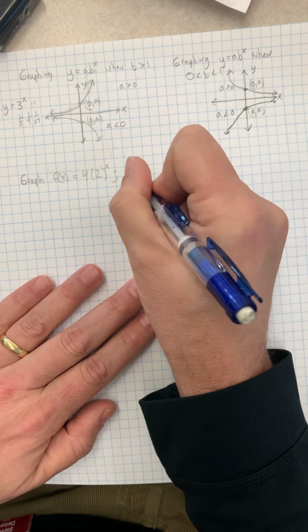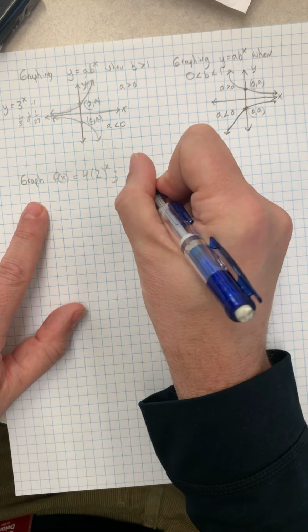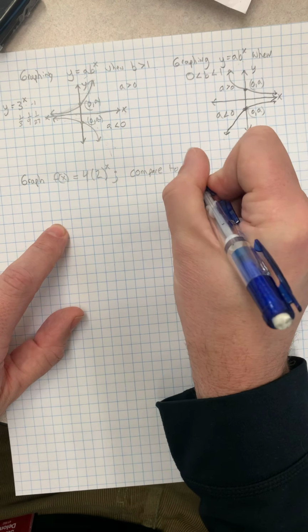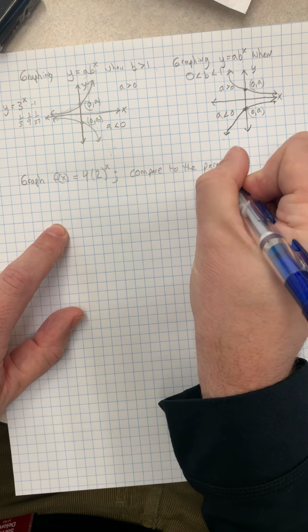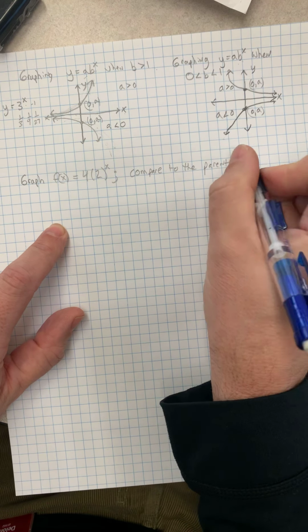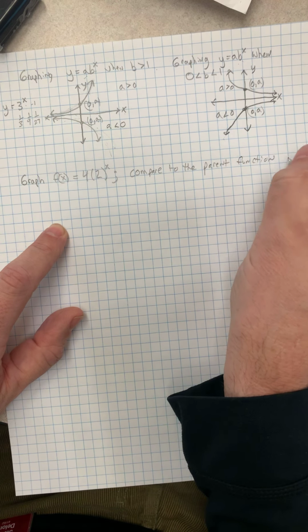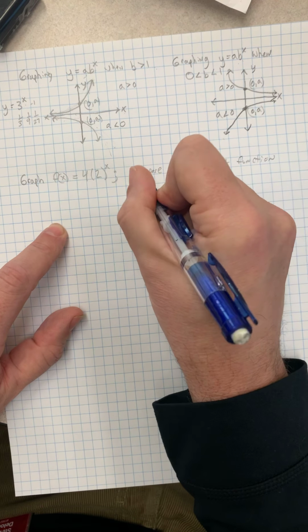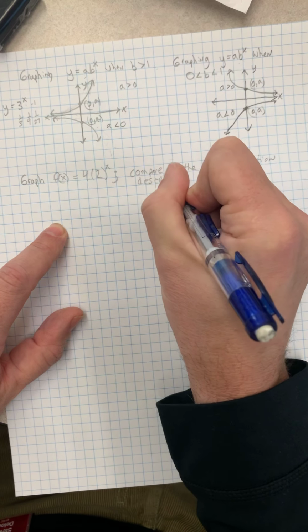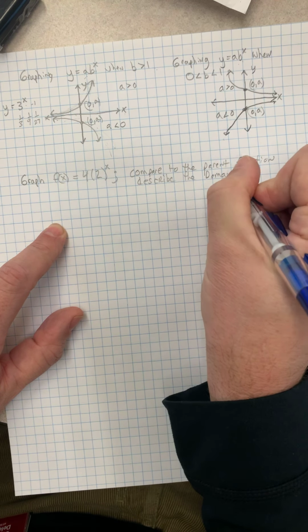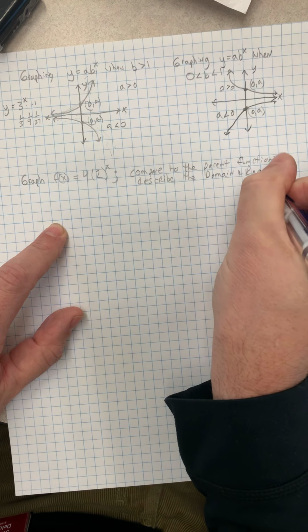And your instructions are to graph it, and you are going to compare to the parent function. We are also going to describe the domain and the range.